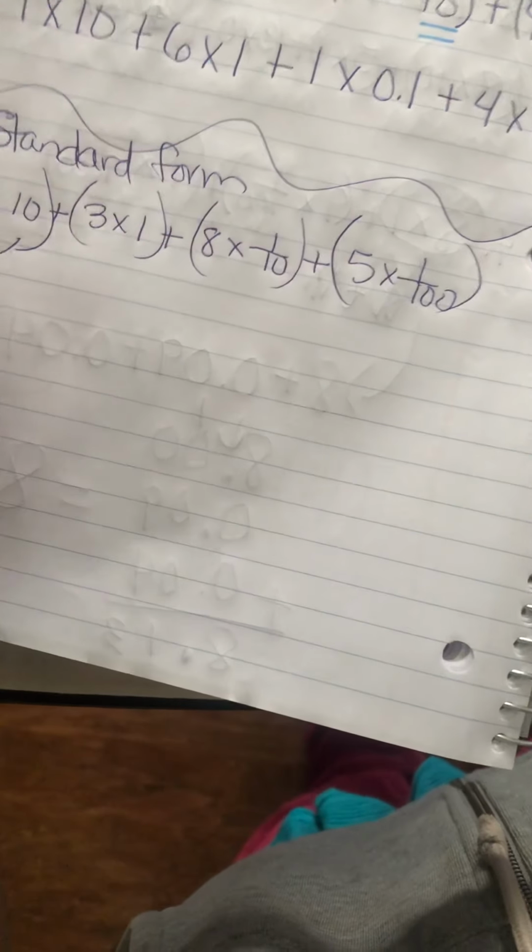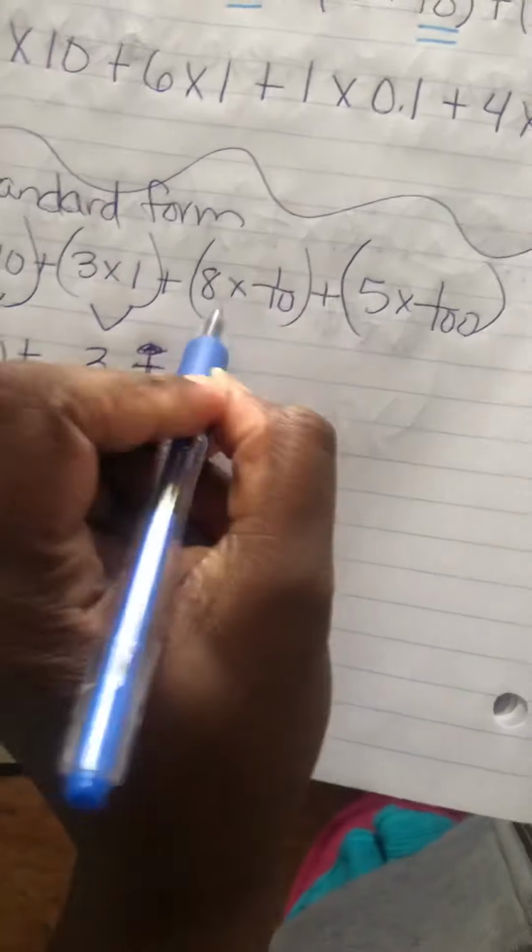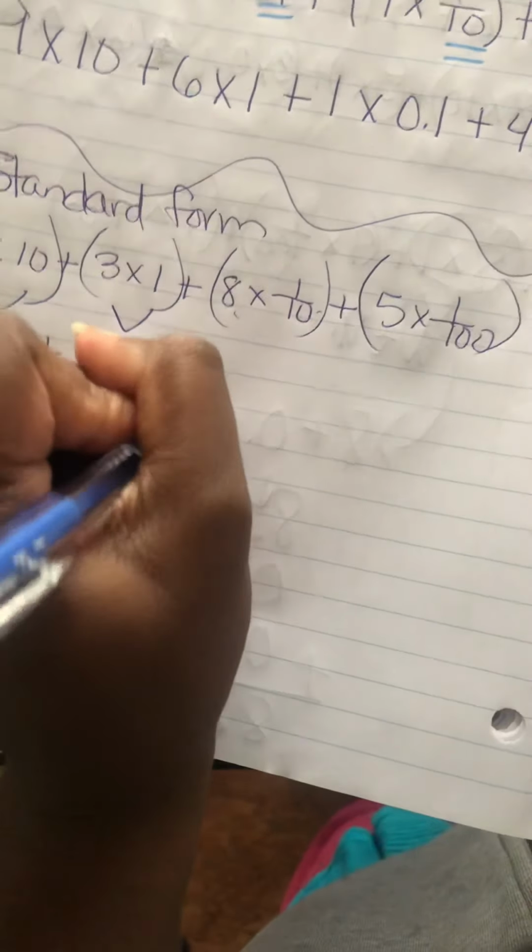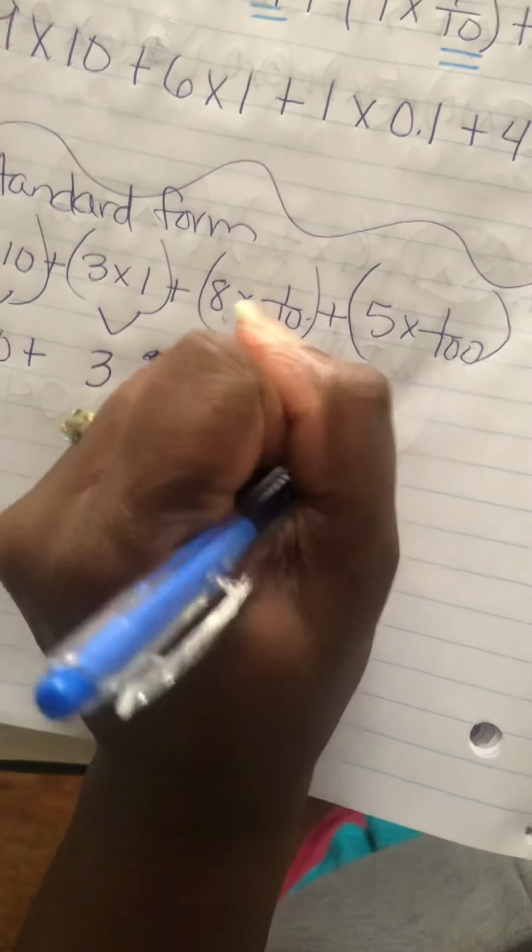Again, you can put the multiplications inside parentheses to help you so you'll know what problems you're doing. 4 times 10 is 40 plus 3 times 1 is 3 plus 8 times a tenth is 0.8 plus 5 times a hundredth is 0.05.